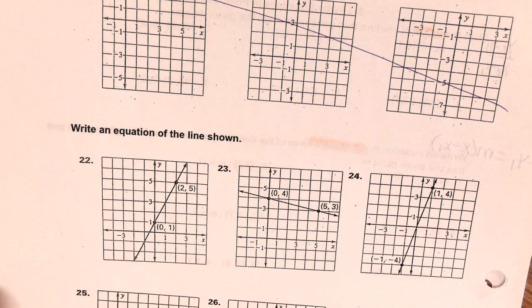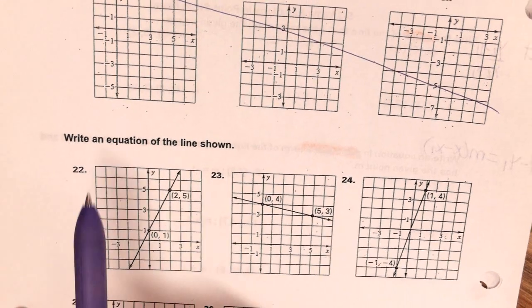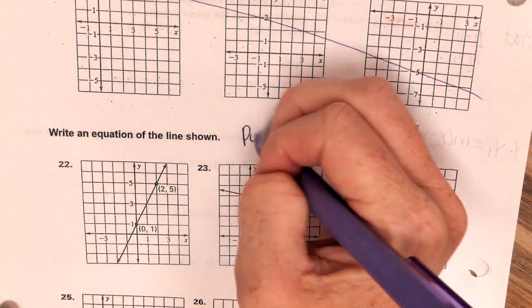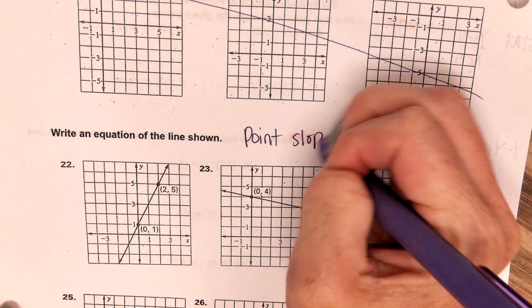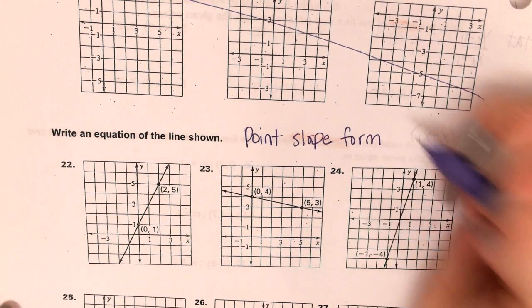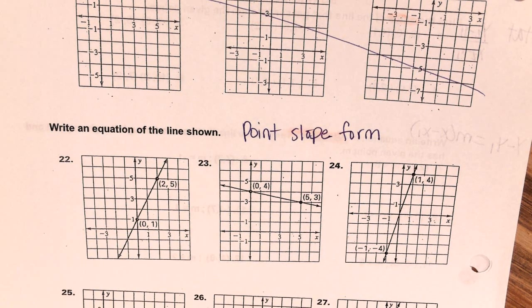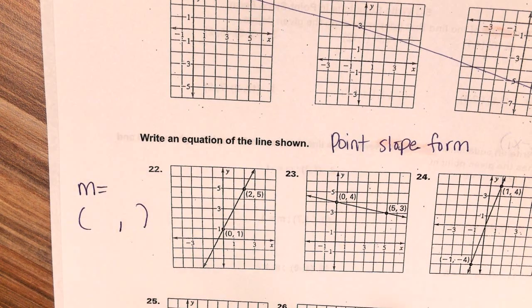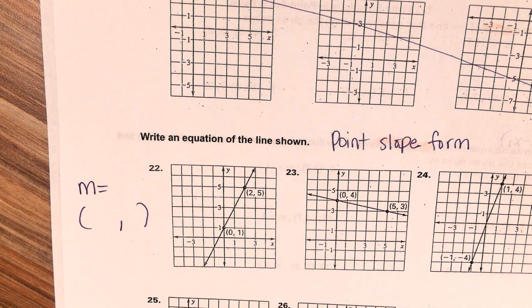And then 22 through 27 says write an equation of the line shown, and I want it in point-slope form. Again, if you put it in mx plus b form, I am counting it wrong. So to write it in point-slope form, you need an m and a coordinate. They gave you 2 coordinates, so I will have both answers. You pick which coordinate you want to use, okay?